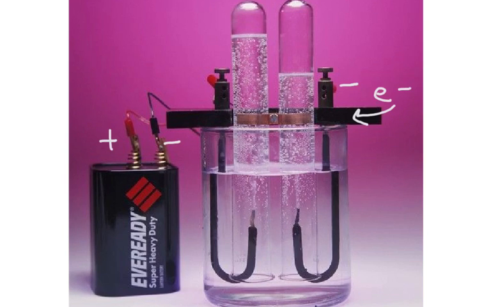Wherever the wire connects with the solution, that's called an electrode. So we're going to have a positive electrode and a negative electrode. This side would be positive, this side would be negative.